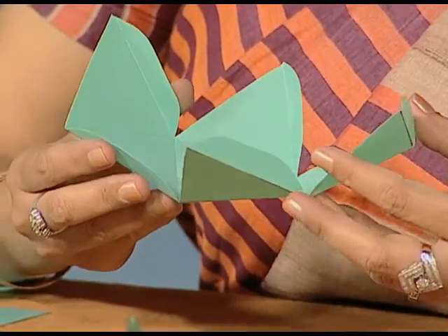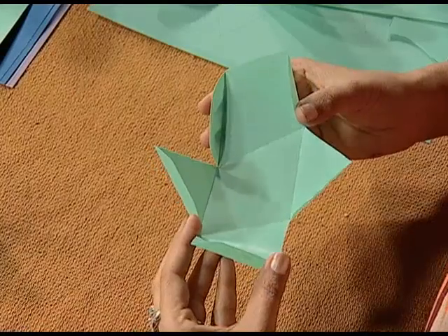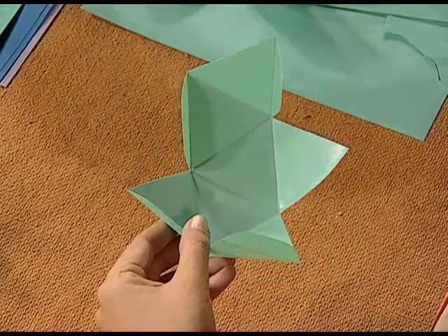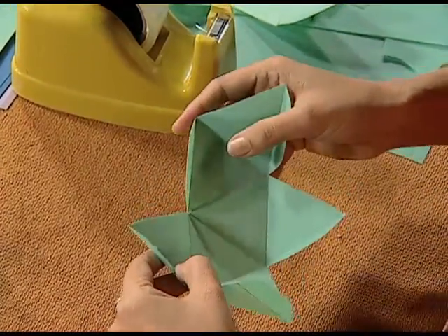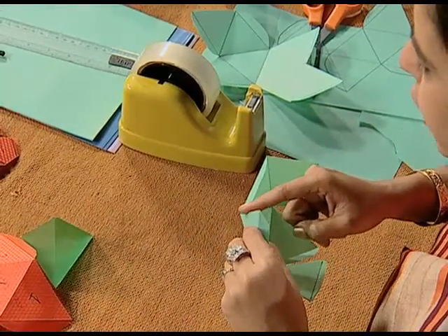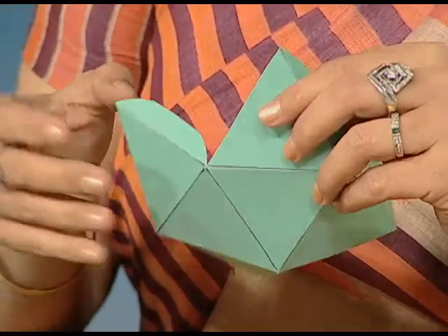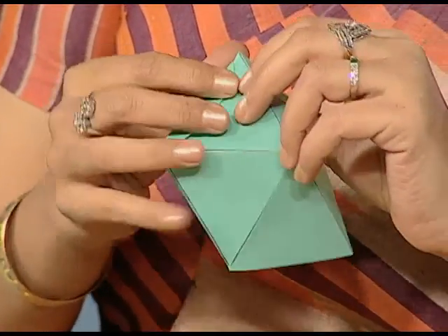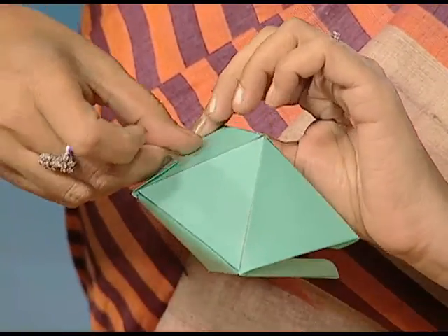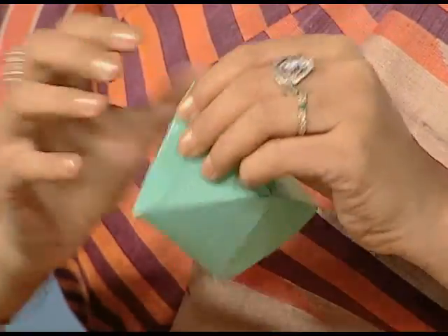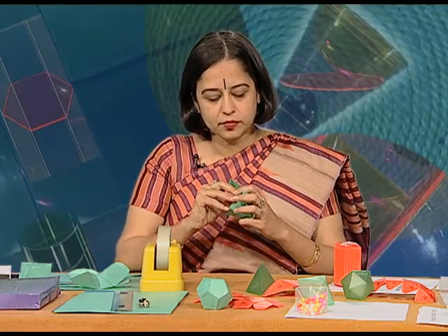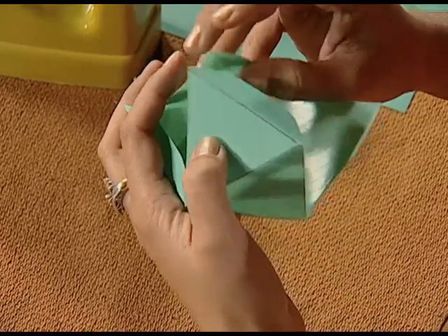Now, you have to fold it to make the required shape. For doing so, we will be using the cello tape and see how we are going to fold it. This is the edge and this is the flap. You have to put the flap on the edge and cover it using the tape. You take the flaps and fold them.